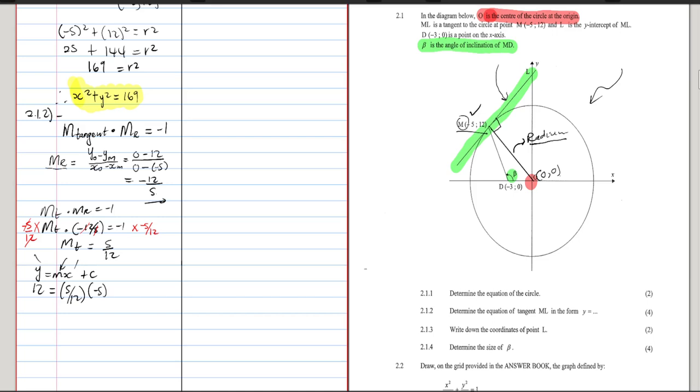And then x, it's -5, plus c. 12 equals, we multiply that, we get -20 over 12, plus c. And then we transpose, we get 12 plus 20 over 12 equals c. We add those two, 12 plus 20 over 12.